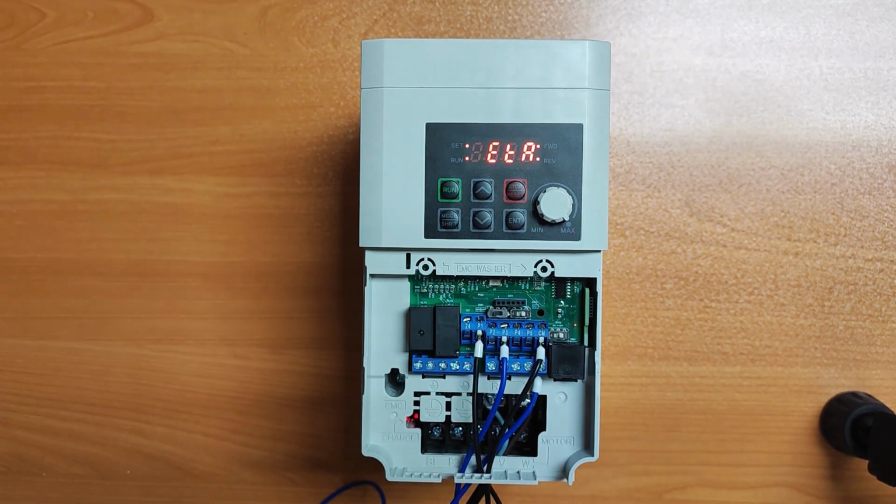I've deactivated the 0-1 switch. Now, 3 seconds later, you'll see that after my fault was cleared, the inverter automatically started working again.